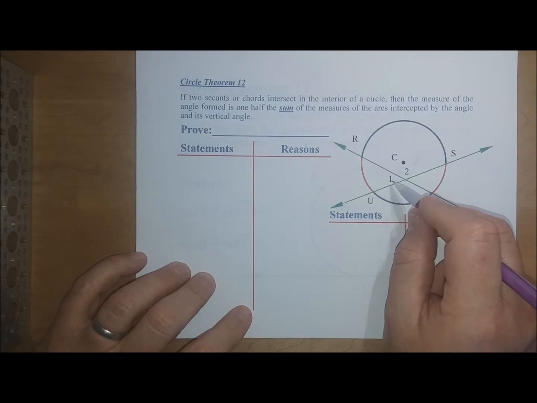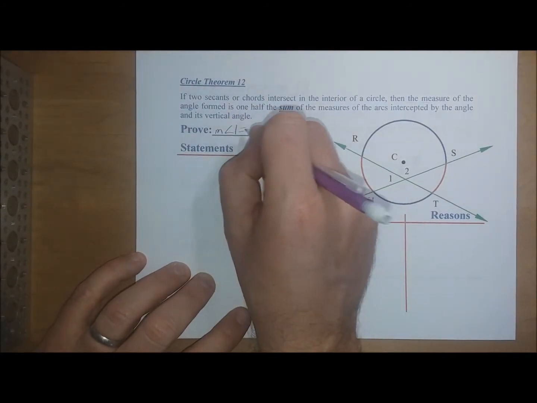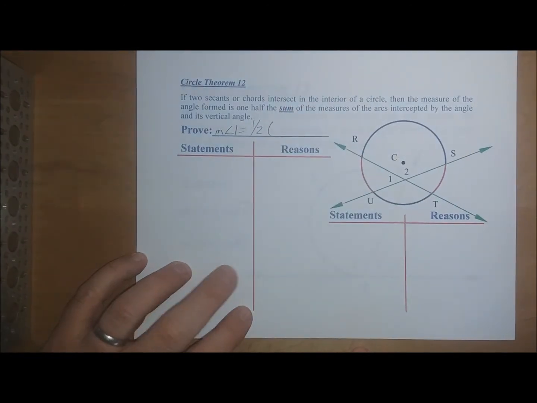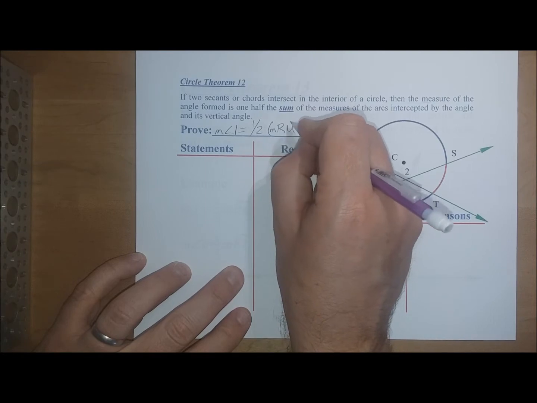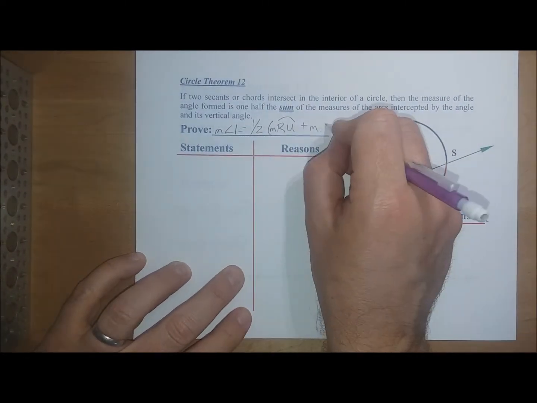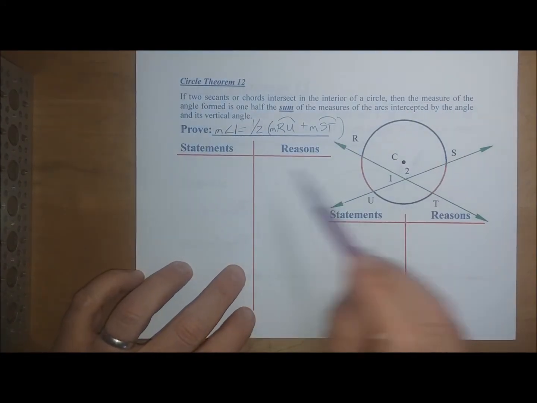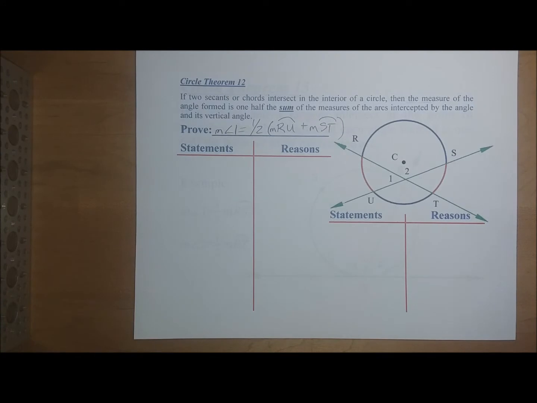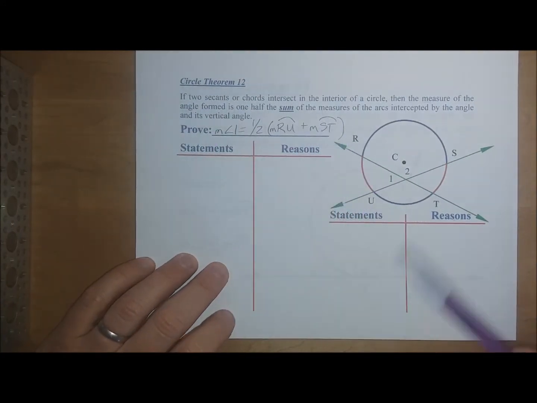So what we want to prove here is that the measure of angle 1 equals 1/2 times the sum of the measure of arc RU and the measure of arc ST. Okay, just going to write that out. That's what we're being asked to prove. What's the given information? That's our hypothesis. Two secants are chords intersecting the interior of a circle.